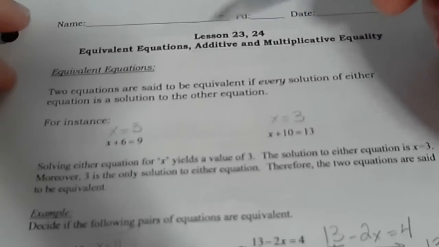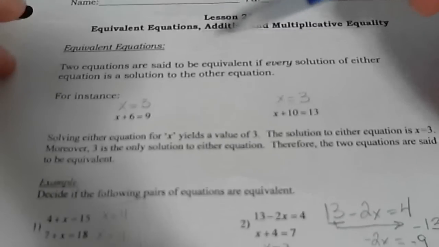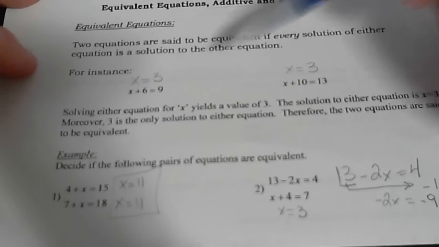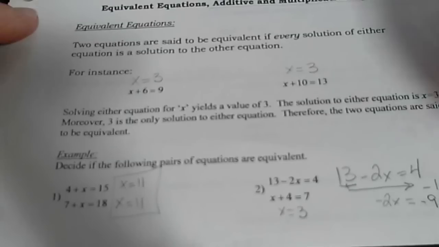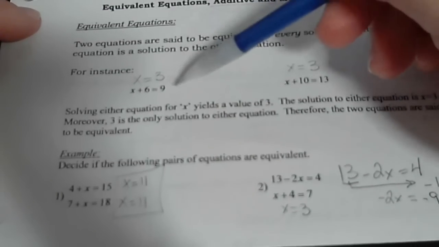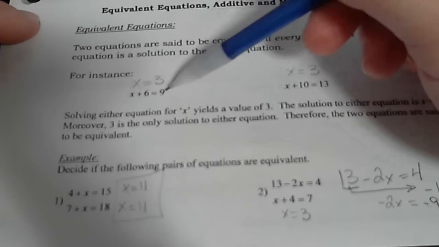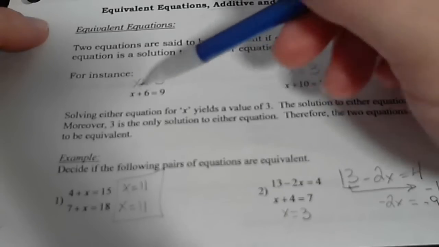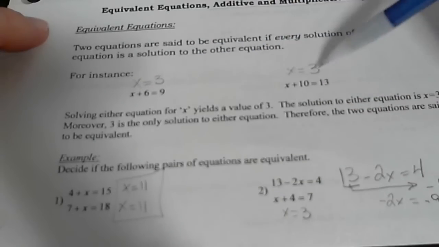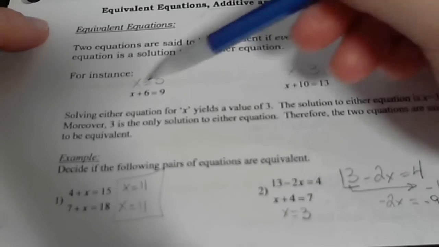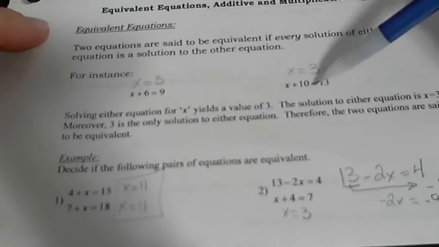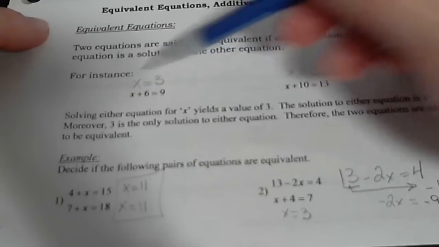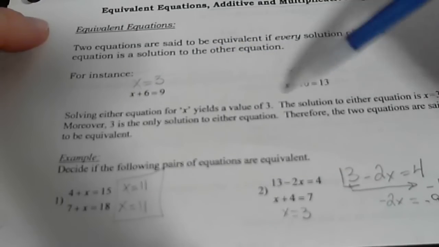Before we get into this, we're going to use this in a little bit to solve some equations. Let's talk about equivalent equations. Now, equivalent equations are two equations that have the exact same solutions, and that's as in-depth as it gets. So, for instance, our first example here, we have x plus 6 equals 9 and x plus 10 equals 13. Now, it would be real easy to prove that 3 plus 6 equals 9 and 3 plus 10 equals 13. And since those are the only solutions for those equations, we say these are equivalent equations because every solution to this guy over here is a solution to this guy over here.